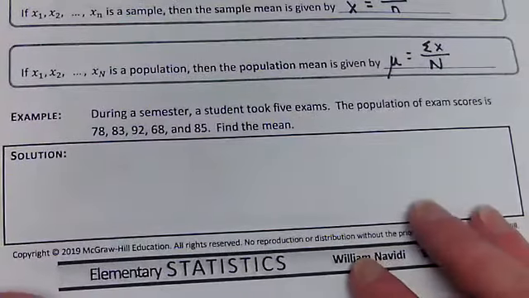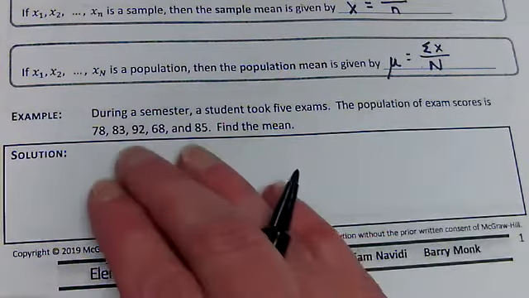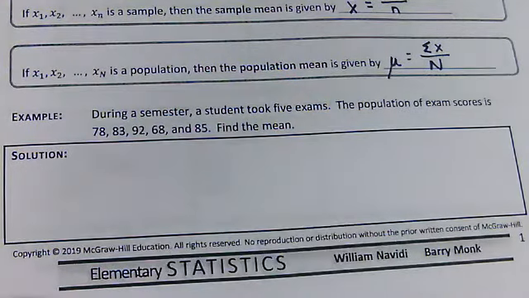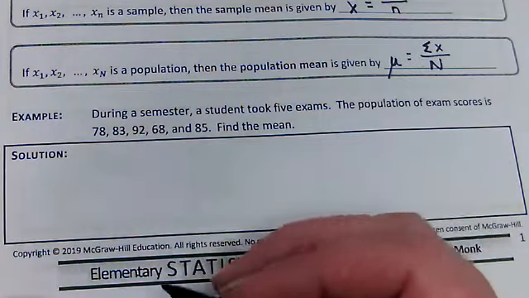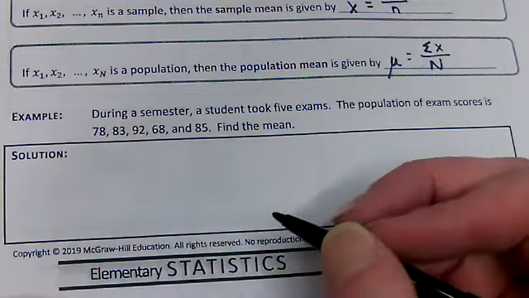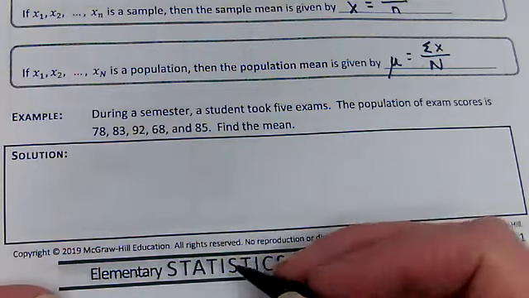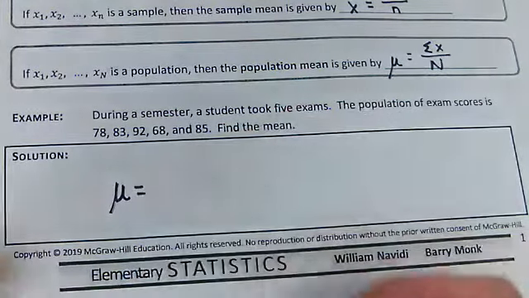So during a semester, a student took 5 exams. The population of exam scores are these, and we're finding the mean. So this is talking about the population. So our population mean, we're going to add them all up and then divide by how many we have. So if this is the population, we'll be using the symbol mu.